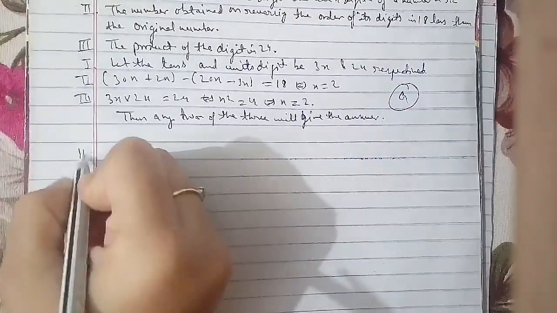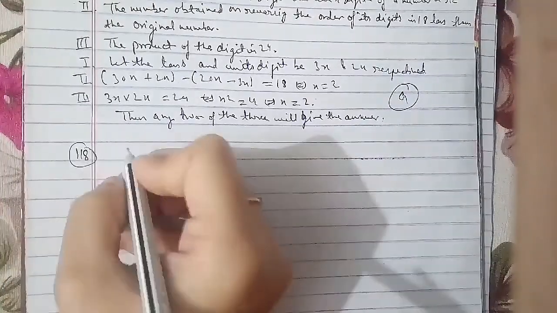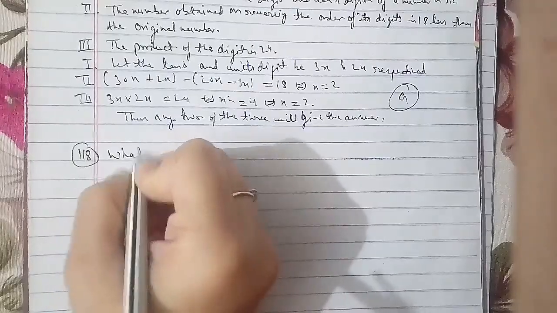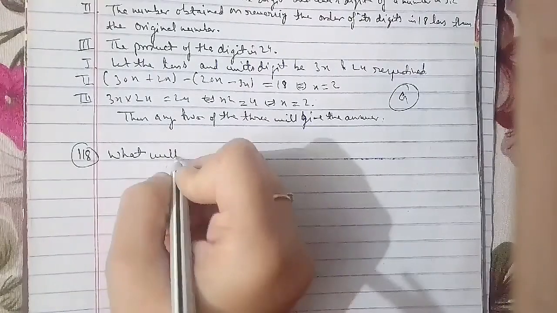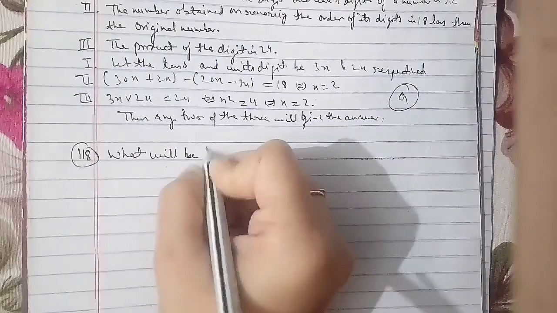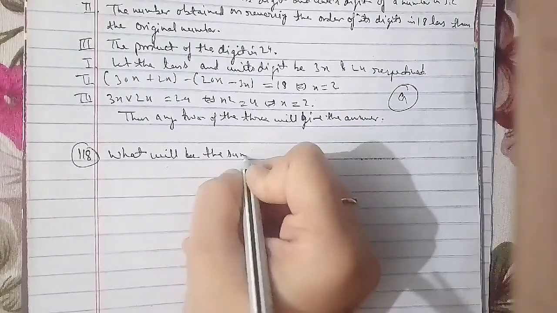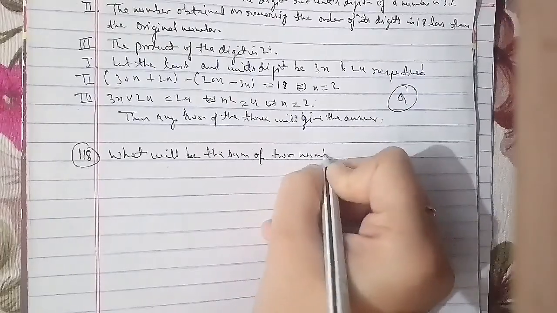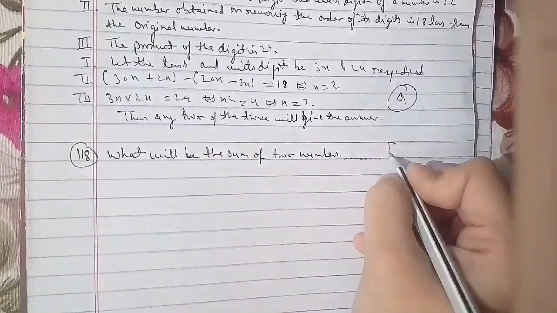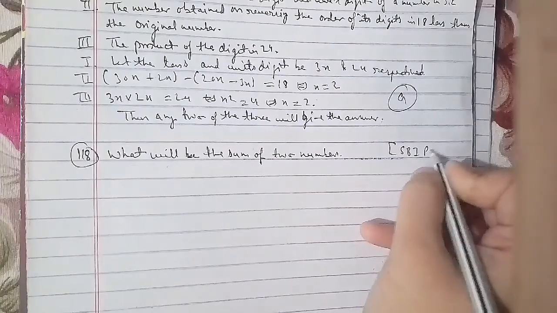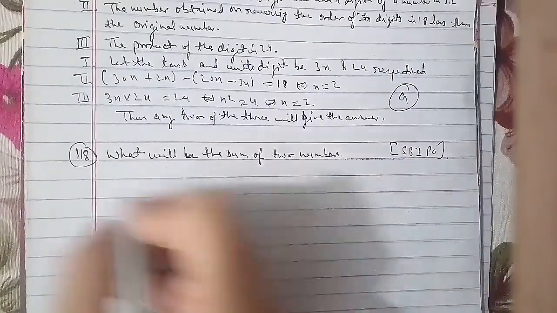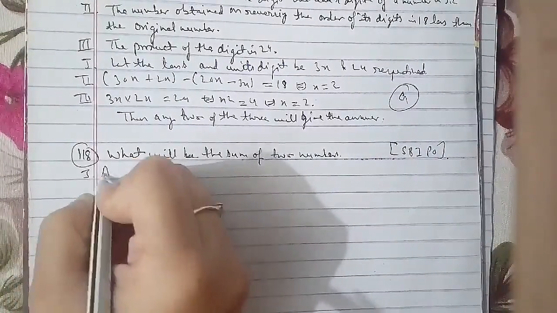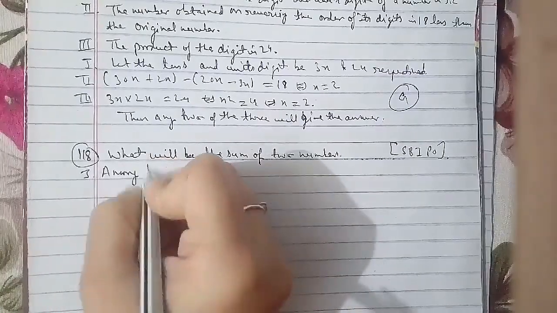The third we have is the ratio between half of the bigger number and 1/3 of the smaller number.